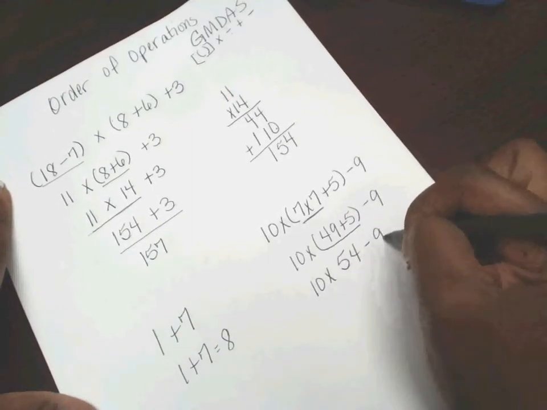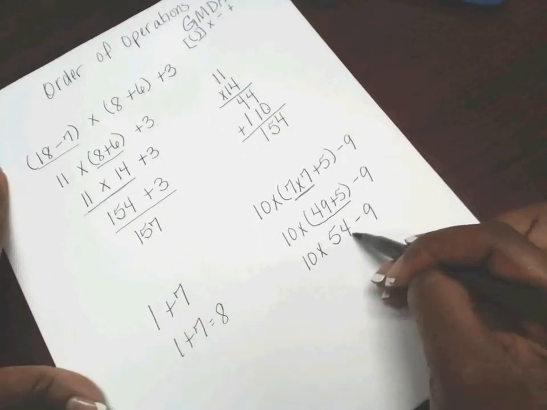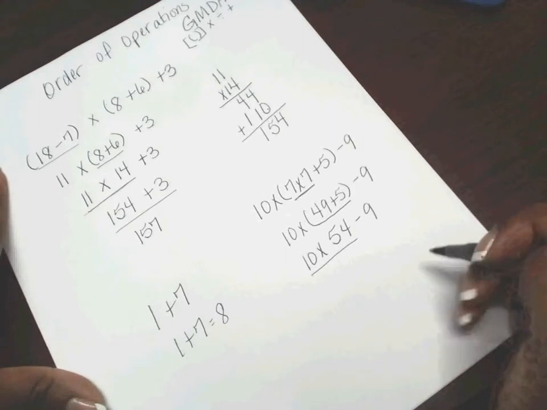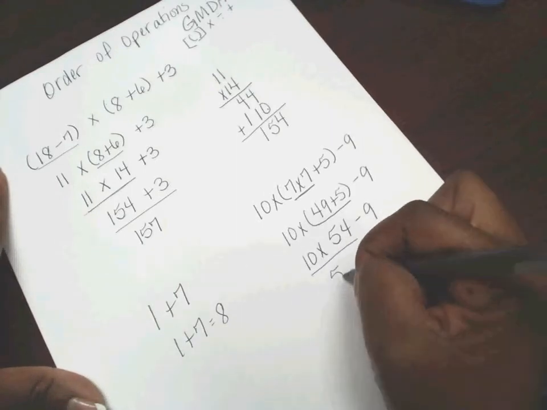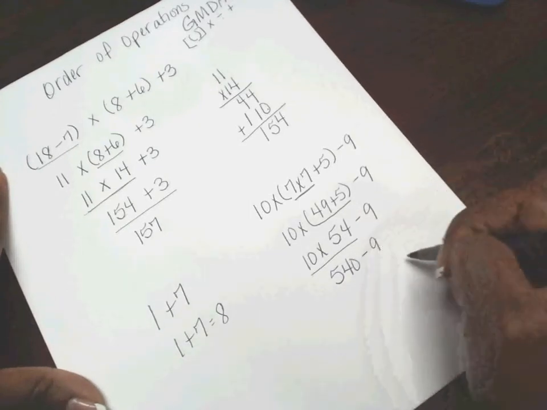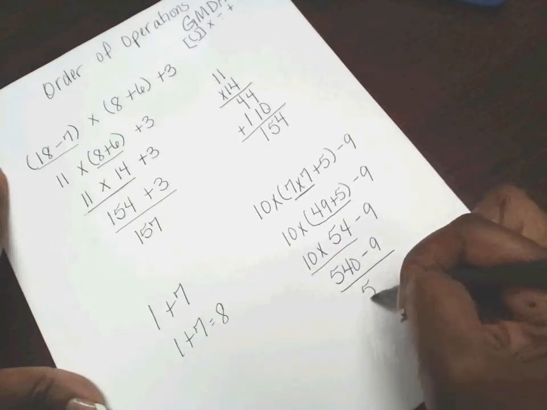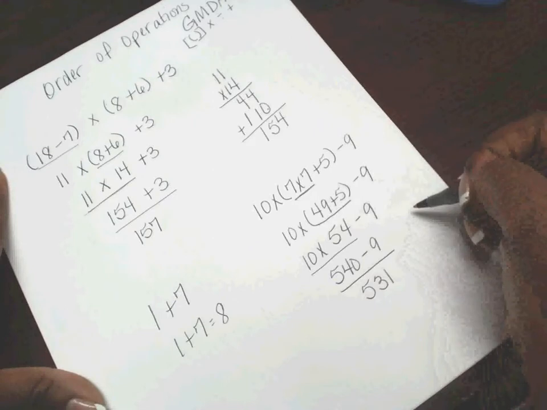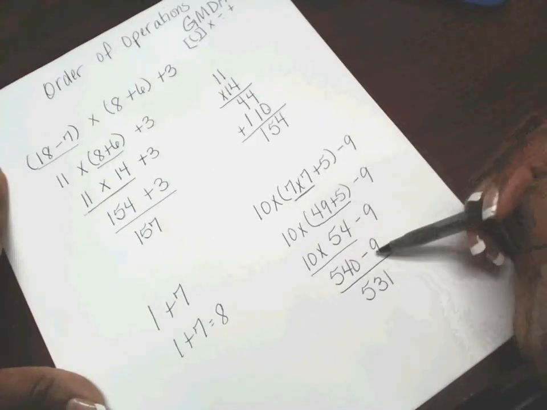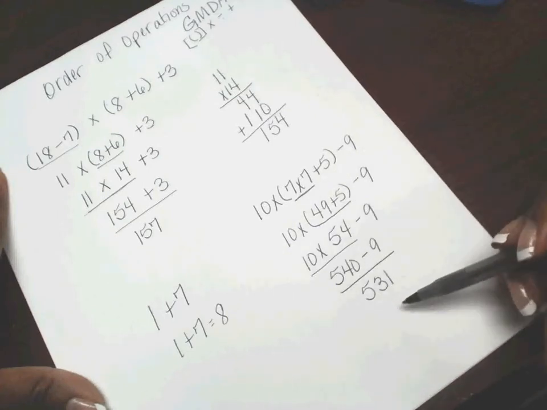10 times 54 minus 9. And again, left to right, multiplication comes before addition and subtraction. So I'll underline my multiplication part of the expression. And then 54 times 10 is 540. That's pretty easy. Minus 9. And then 540 minus 9 is 531. And again, if you need to do the computations for this part, or here, do them over to the side so that you don't do it underneath, okay?